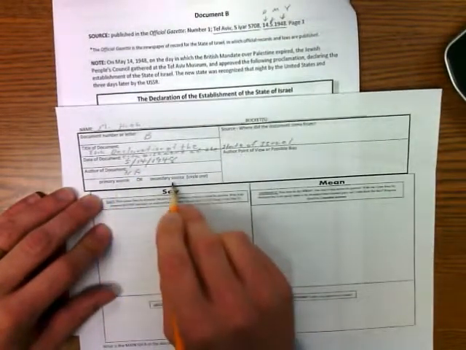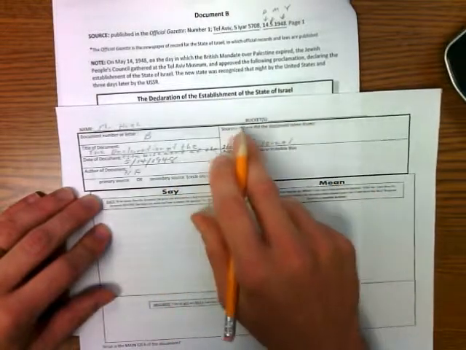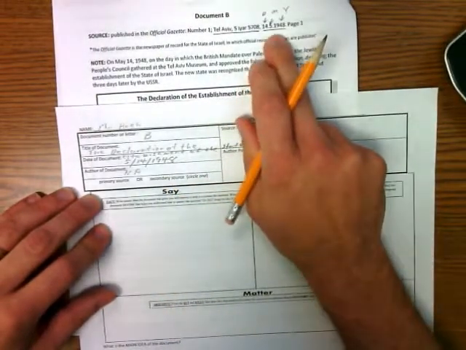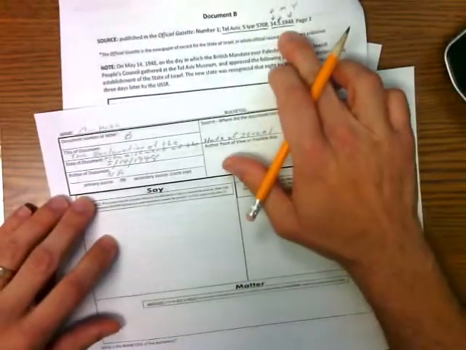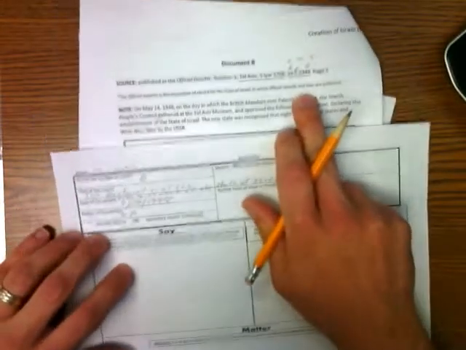Now, primary source or secondary source. Usually you want to take a look at the date. Now, we know Israel was created in 1948. It tells you that at the very, very beginning, right there. So, if it was created in 1948, and this was written in 1948, most likely that person was there. So what you're going to do at that point is go down here and say that it's probably a primary source.